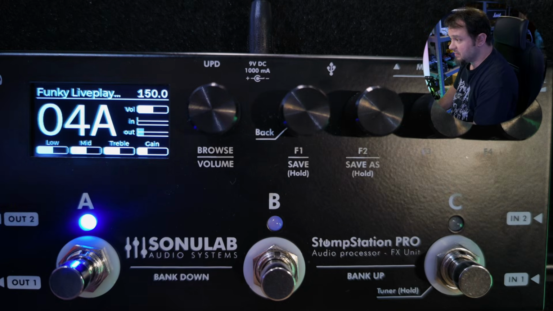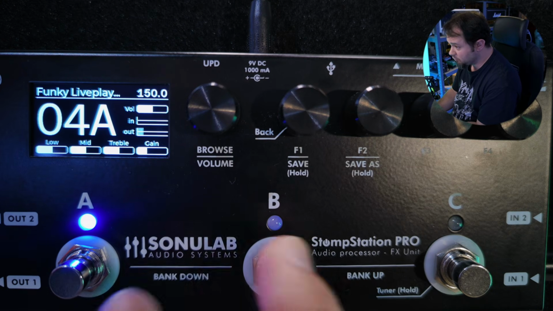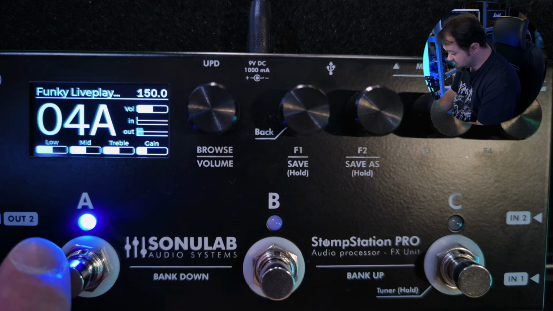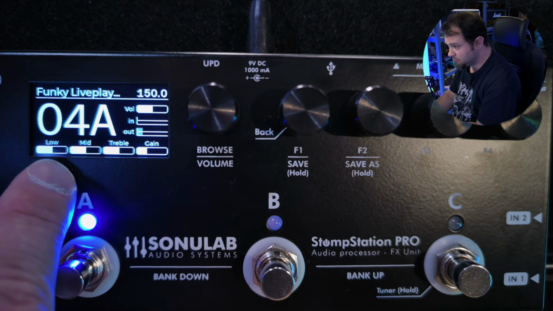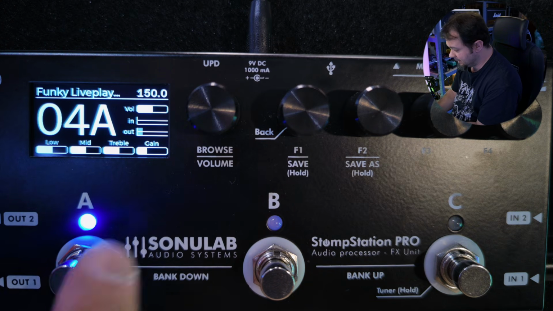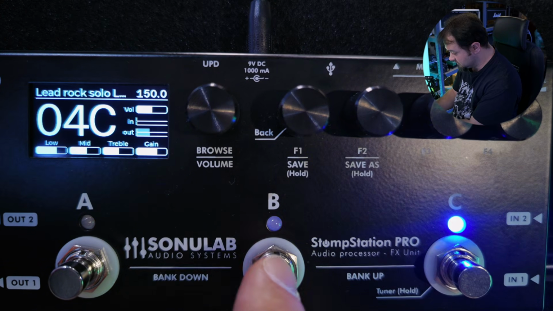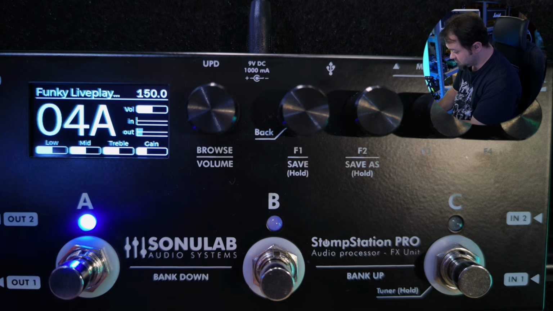Let's explore how this device functions. I pulled it a little bit closer to the camera so that we have it more in focus and we can see better what's going on. So we got currently the preset 4A. 4 indicates the bank in which we are, and A, B, or C indicates which preset we're on. And we can now use these switches to flick back and forth between them.